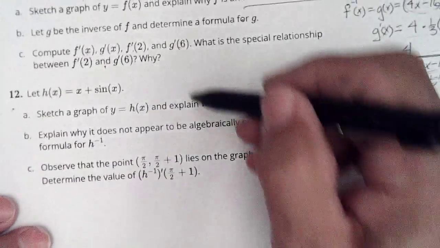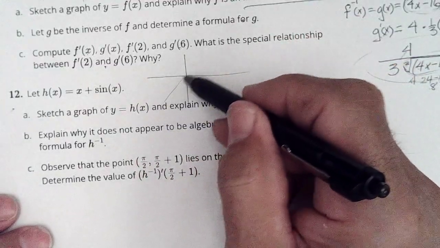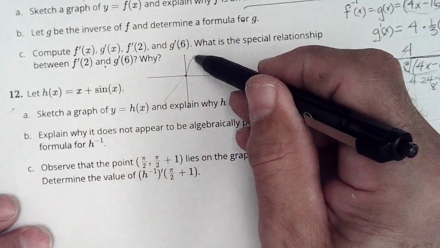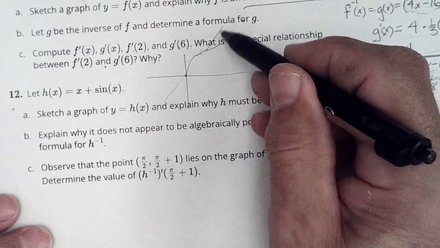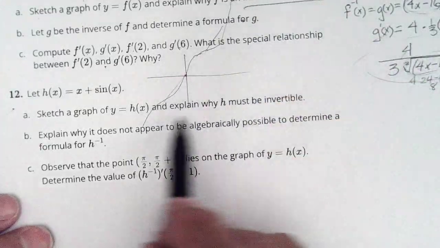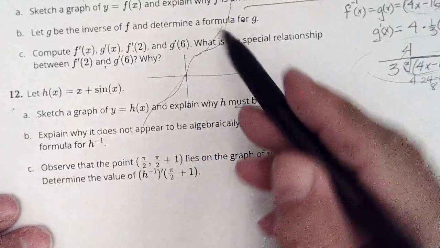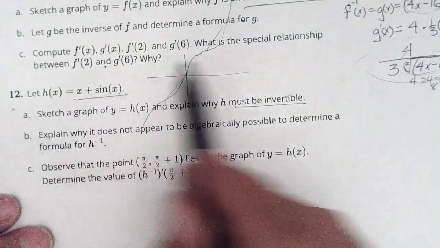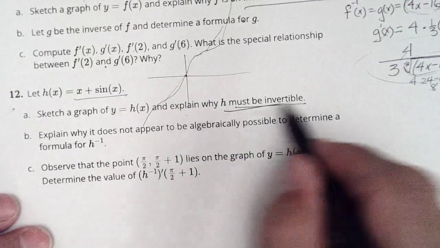Sketch a graph of this. Well, it's going to be x and the sine's 0, and then it adds 1, and then it goes to 0, and then it subtracts 1 from the line, and then it adds 1, and so it looks something like this. And it's invertible because it is also 1-to-1. Passes vertical and horizontal line test. It must be invertible.